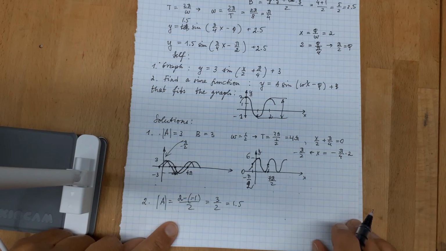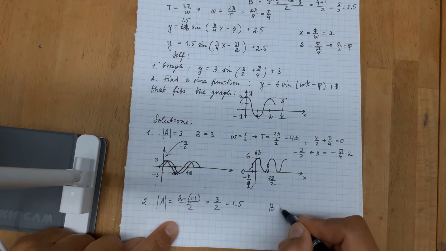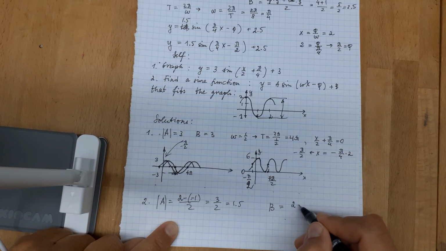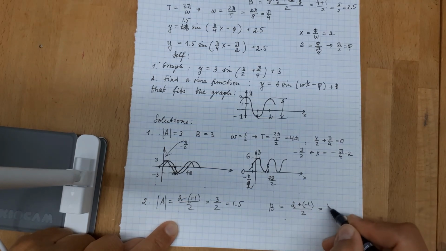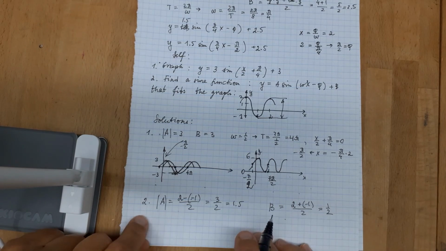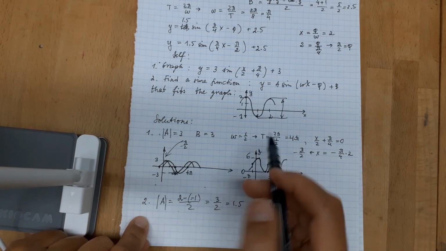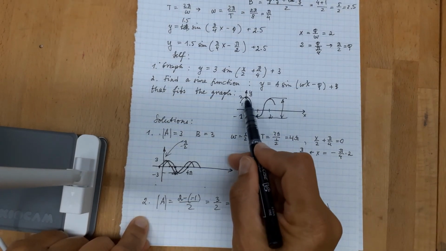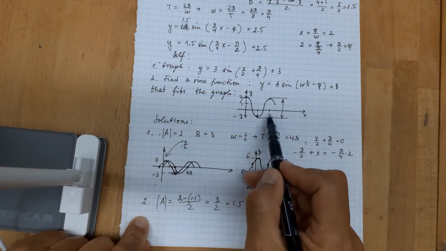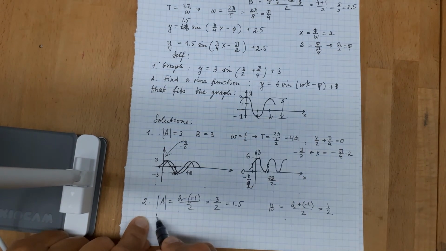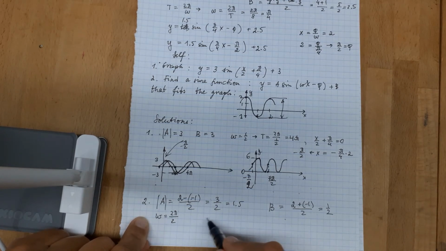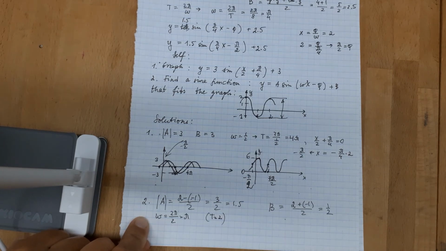What else? Vertical shift, B. The same numbers, but added. 2 plus negative 1 over 2. 2 minus 1 is 1, so 1/2 vertical shift. The period. Let's look at the period. Looks like it starts here and ends here, so 1 period is 2 units. So I'm going to calculate omega: 2 pi divided by 2, which is the period. I'm going to label period as 2 units. Okay, my omega is pi.